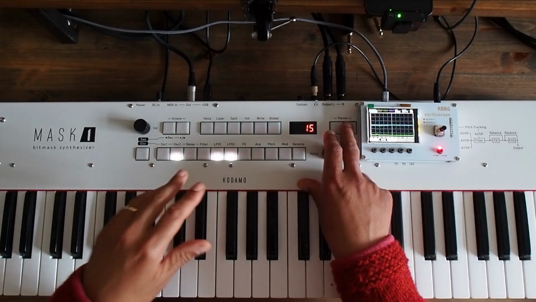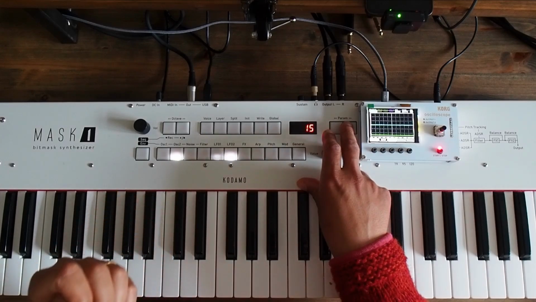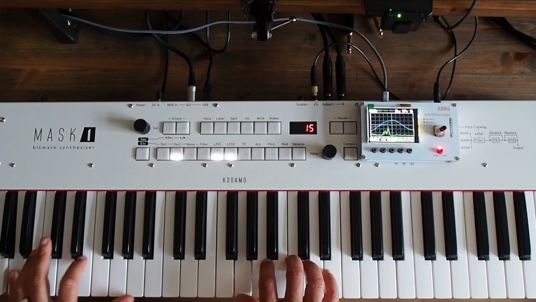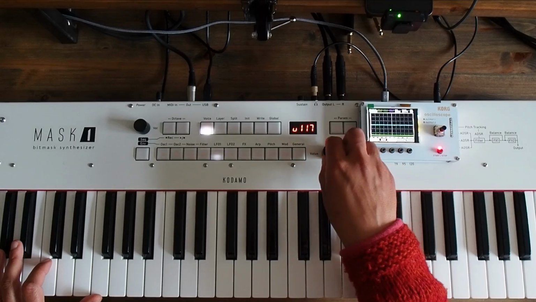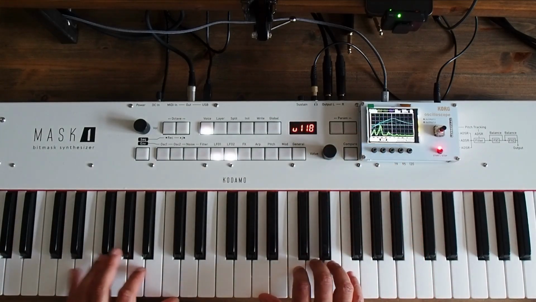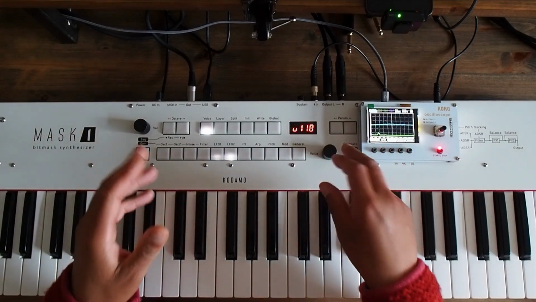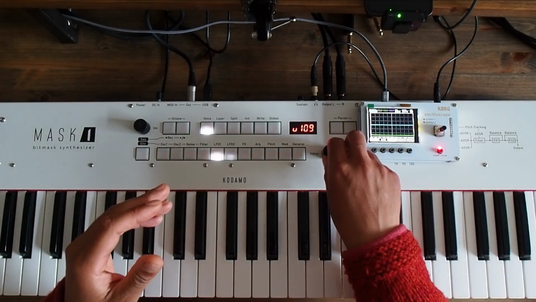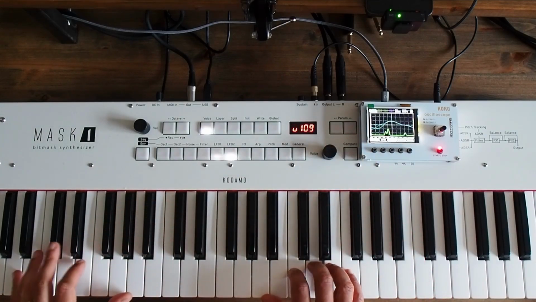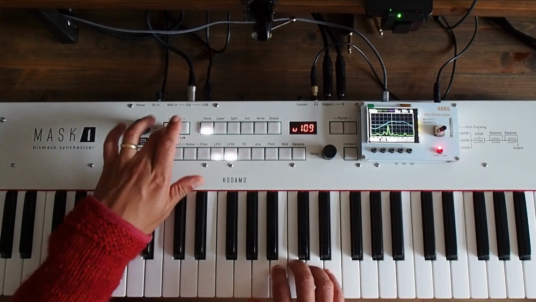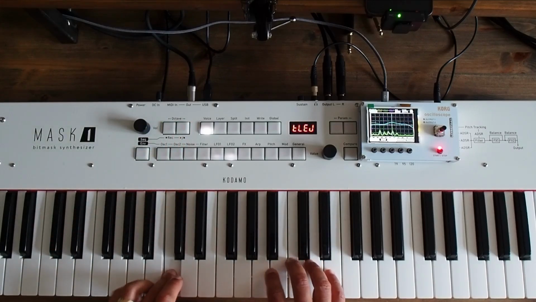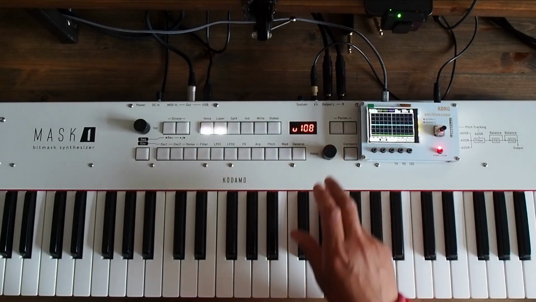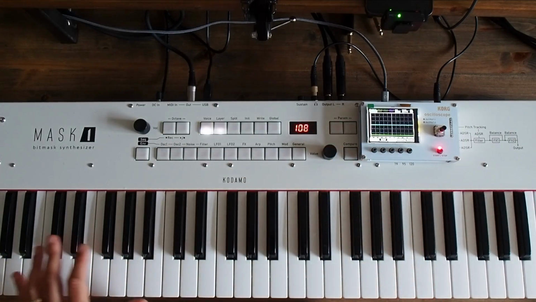So I won't go too deeply into it because we've had quite an extensive look at Mask1 already, but so that's the other patch we looked at before, and you can hear how different they sound. What's this one? Reese.